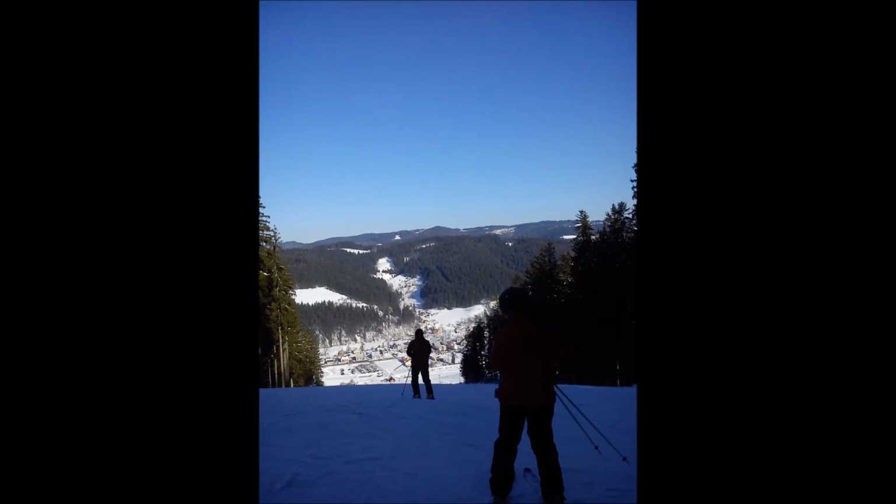The next picture we have is from a ski slope, and I went skiing with my family a couple of weeks ago, and this is in a mountain range, or a hill range, in the Czech Republic. It's on the border with Slovakia. So you can see in the foreground, or in the front of the picture, there are two skiers, and on their feet they have skis, and in their hands they have ski poles.